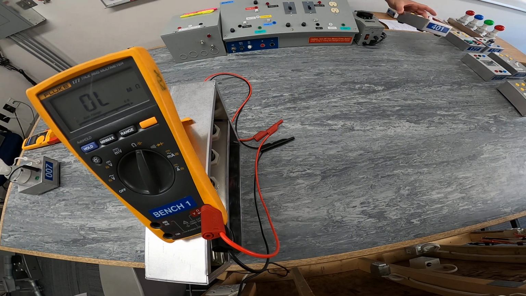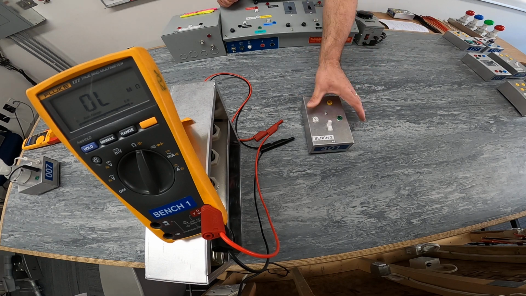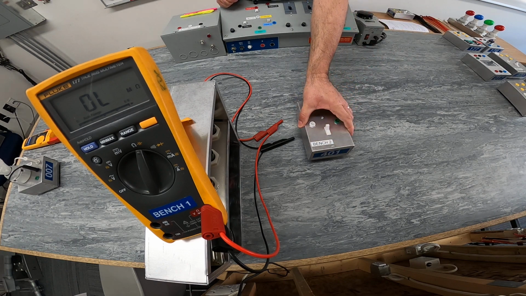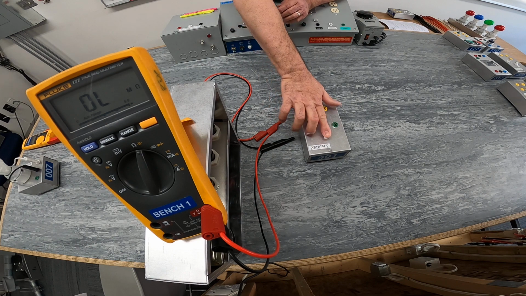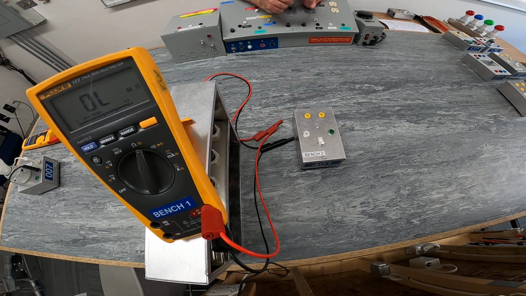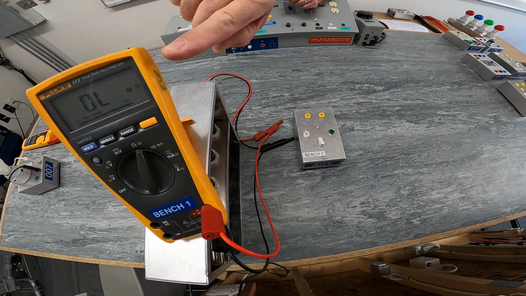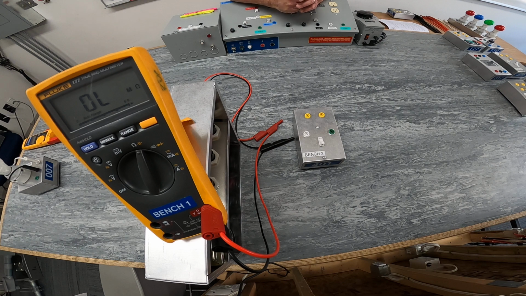The first one that we're going to look at, I'm going to refer to it as a 401 switch, and we're going to see how the switch makes a connection, how it functions, and how it operates. Using an ohm meter, if we see a reading that reads OL, that refers to over limit, and that indicates a very high resistance. As far as our switches are concerned, that means that there is no connection.